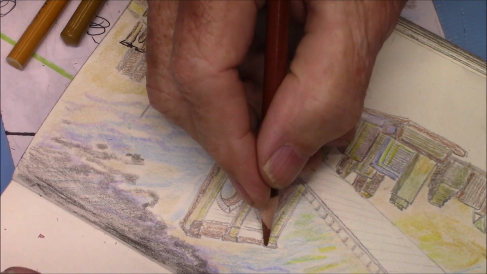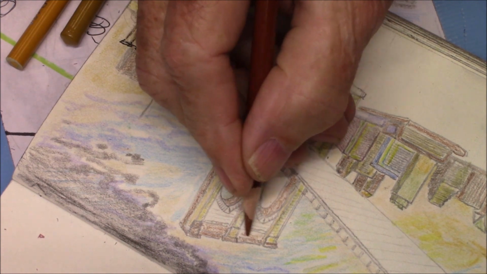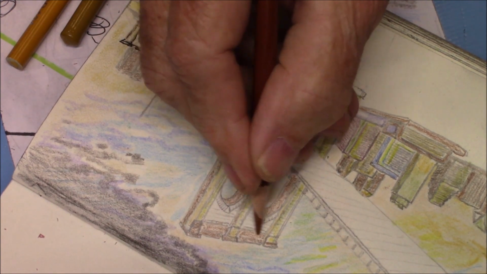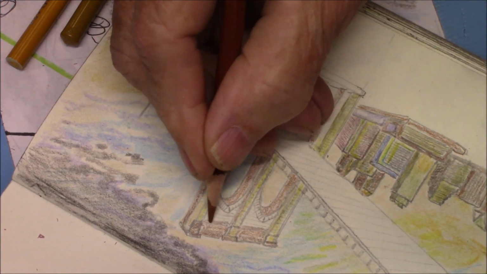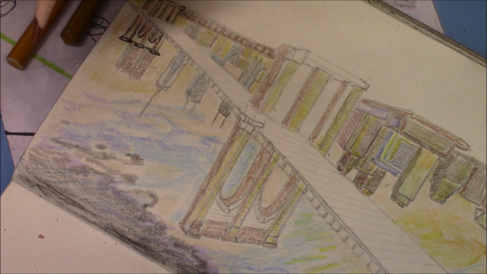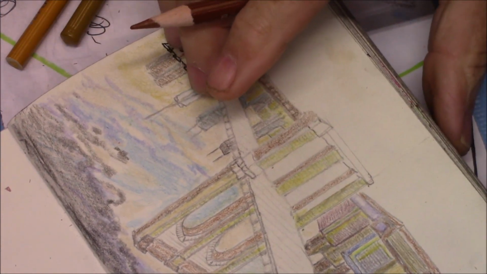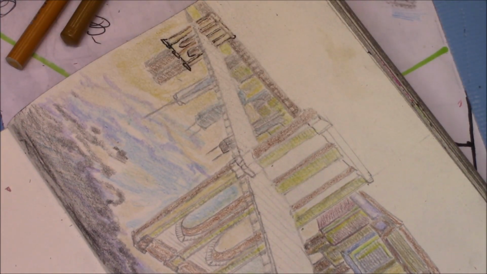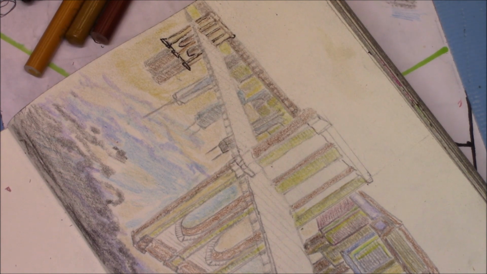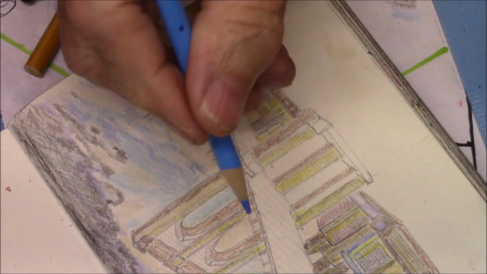I'm coloring in the main tower here. Got to make sure this is right, because this is kind of the main thing you're looking at.